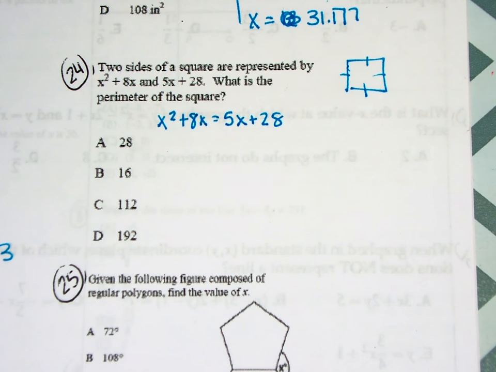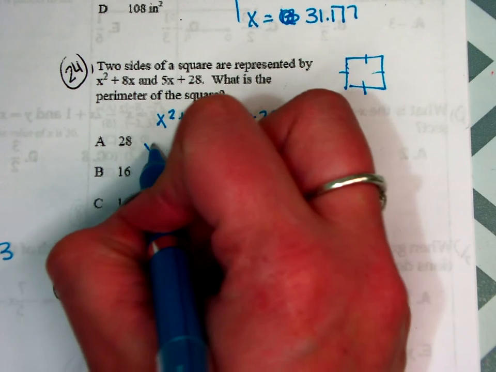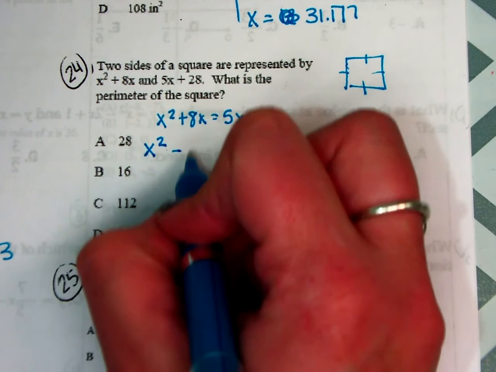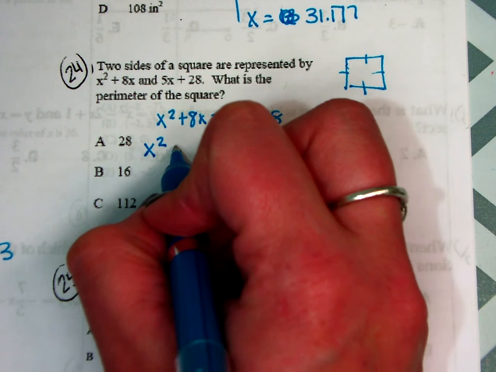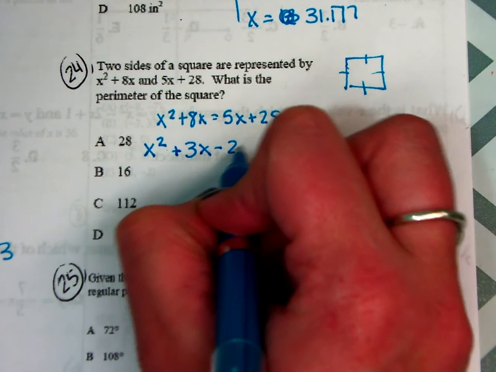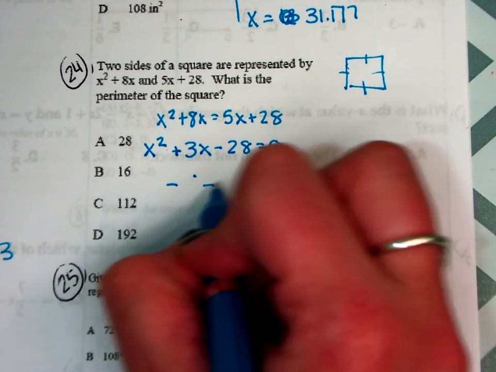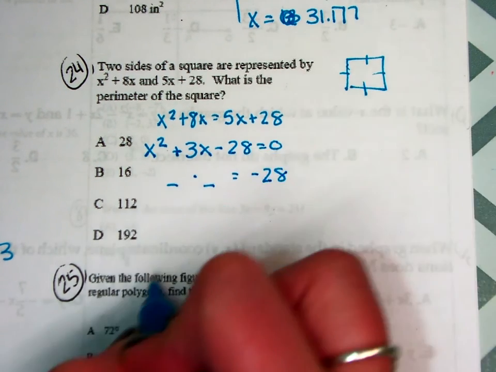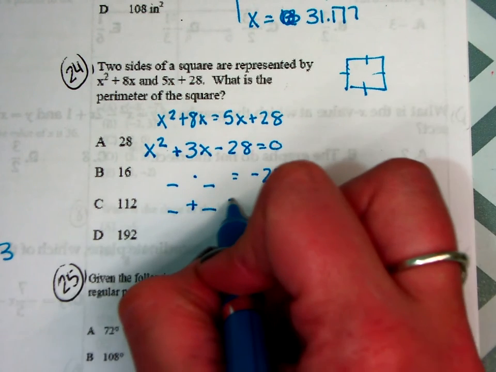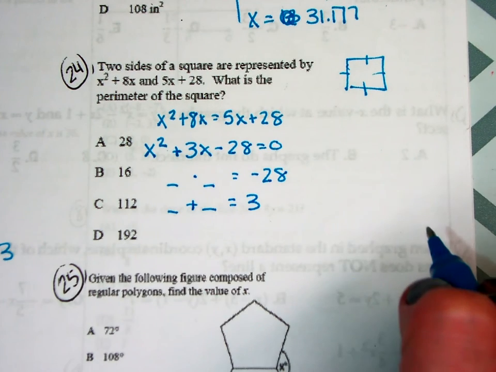Well, in this problem, I see x squared, x, and a constant. So the key here is to actually use factoring. I'm going to move everything, keeping the x squared positive. When I move the 5x, 8 minus 5 is positive 3x, minus 28 equals 0. I'm looking for two numbers that multiply to negative 28, and those same two numbers must add to 3.